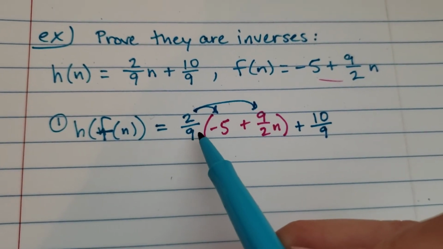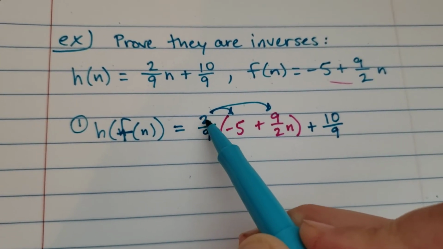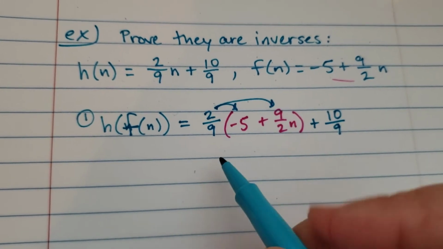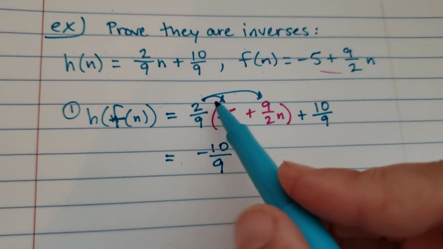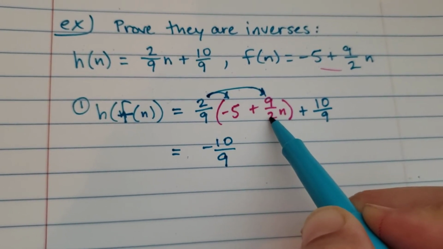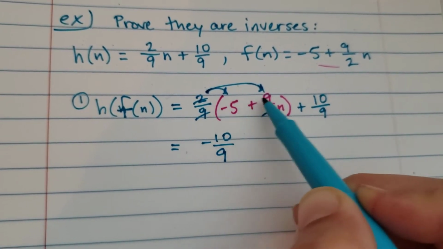When you're multiplying fractions with a whole number, multiply the top, divide by the bottom. So I've got 2 times negative 5, that's negative 10, divided by 9. I'm just going to leave that as a fraction, negative 10 over 9. When I multiply here, again, this is multiply by 2, then divide by 2. Those cancel. Multiply by 9, divide by 9. Those cancel.